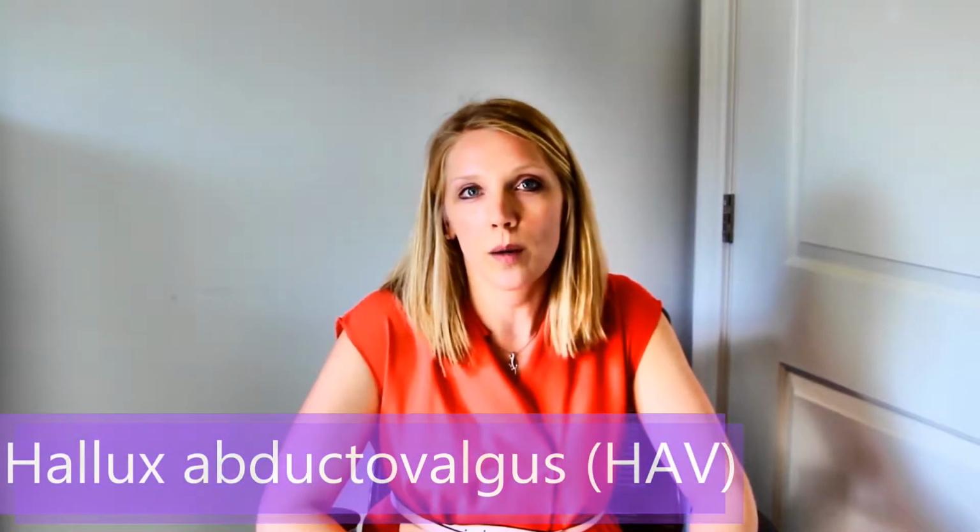It's the truest form of a bunion. And in this condition, what is actually going on is there's pain in the big toe joint due to some pressure and because of a slight dislocation that happens over a prolonged period of time in the big toe joint. This condition is called Hallux abductovalgus because it describes the actual deformity that's happening within the foot.